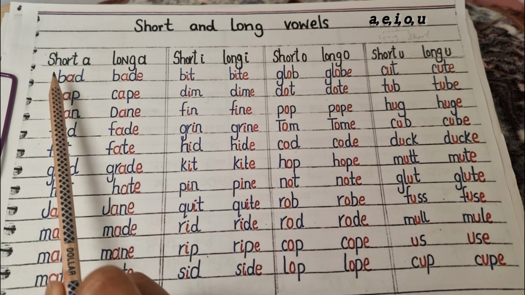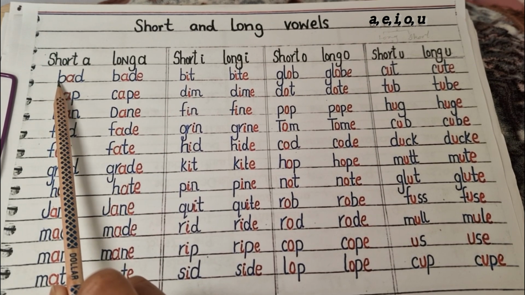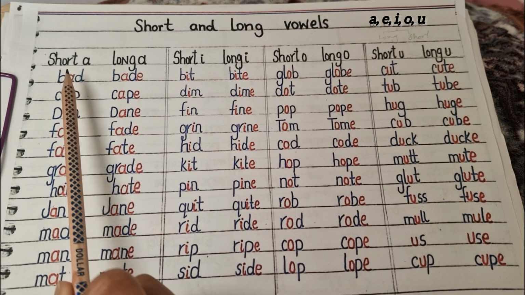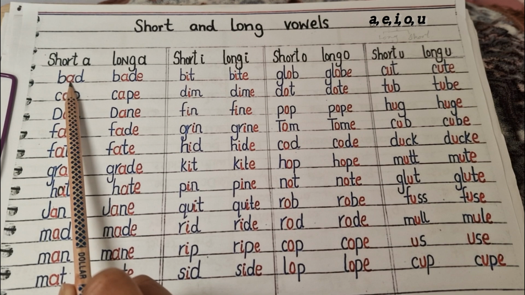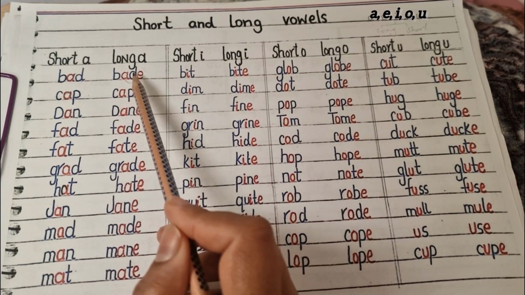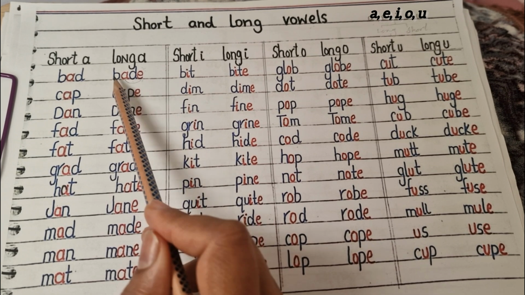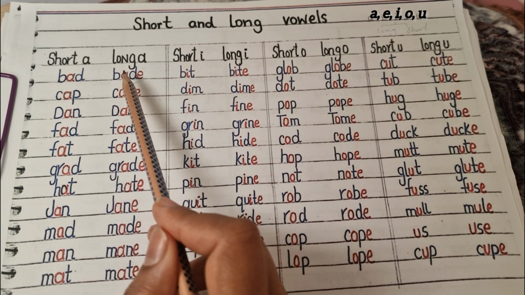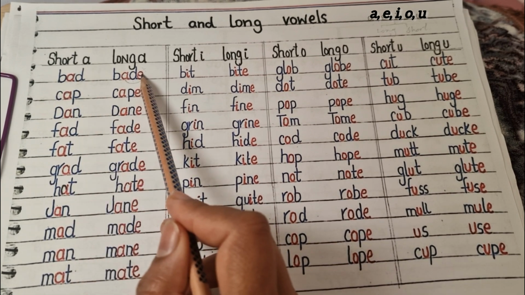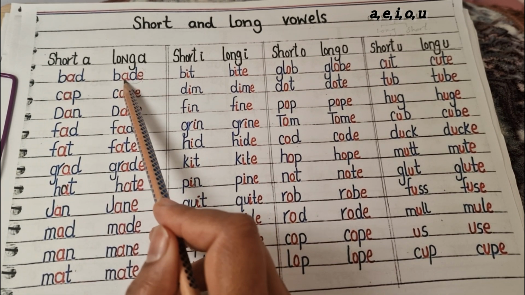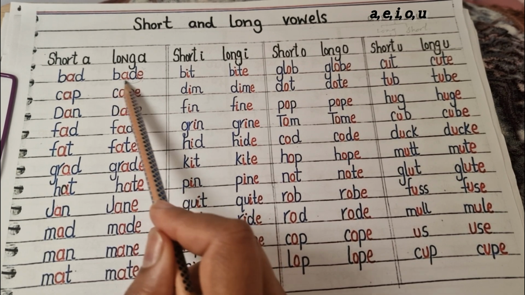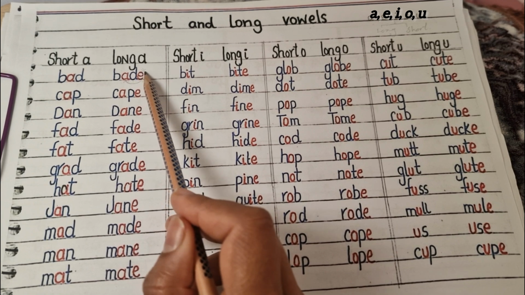Now this is the letter B and its sound is b. B, a, d, bad. In this word we are reading the short vowel sound for the letter A. But if this magic E comes here, we will use the long vowel sound. We will say A. B, A, D, bade, and this E is silent.